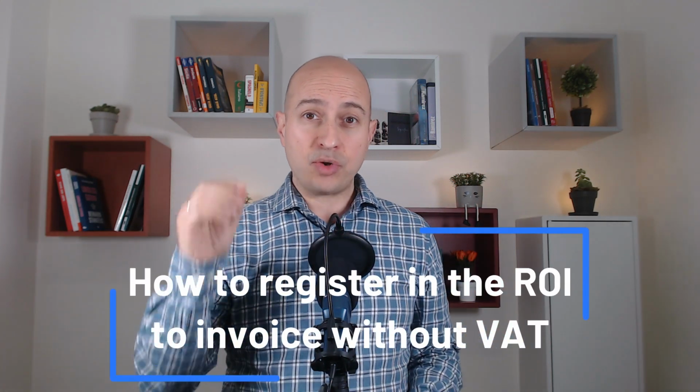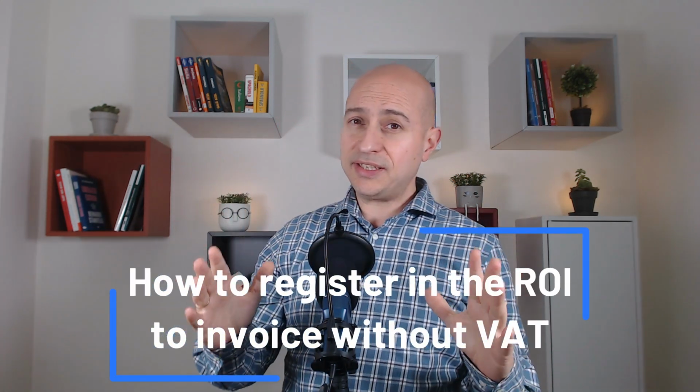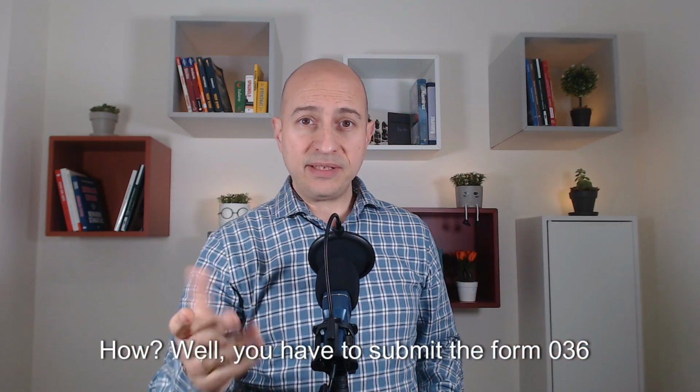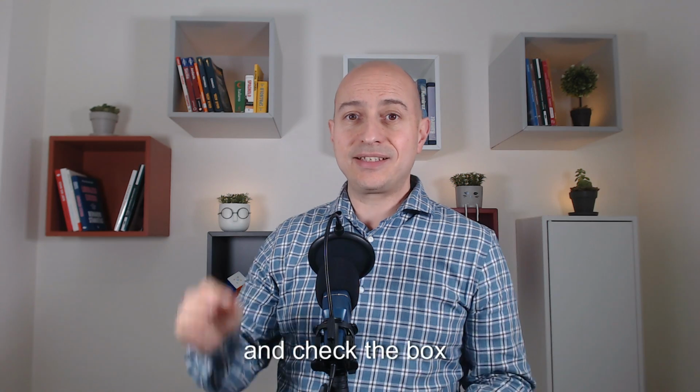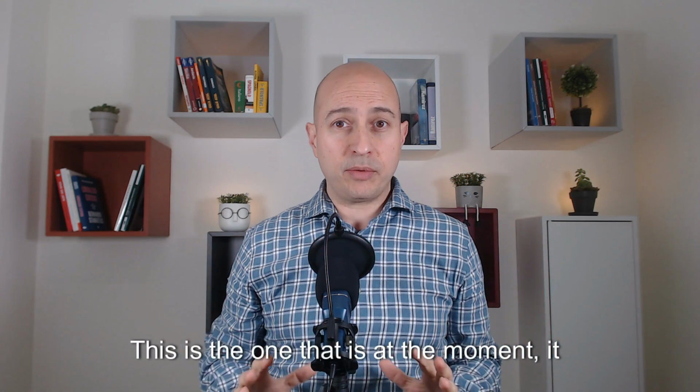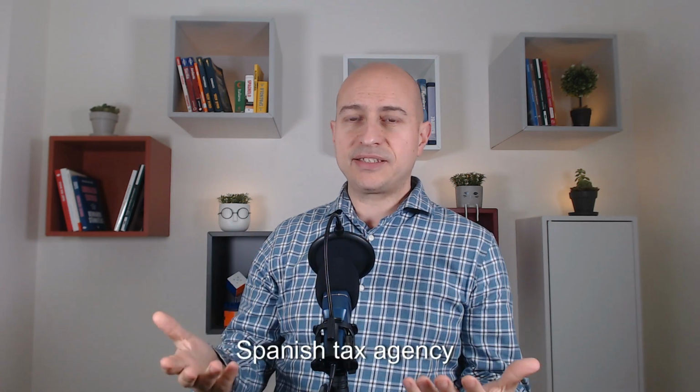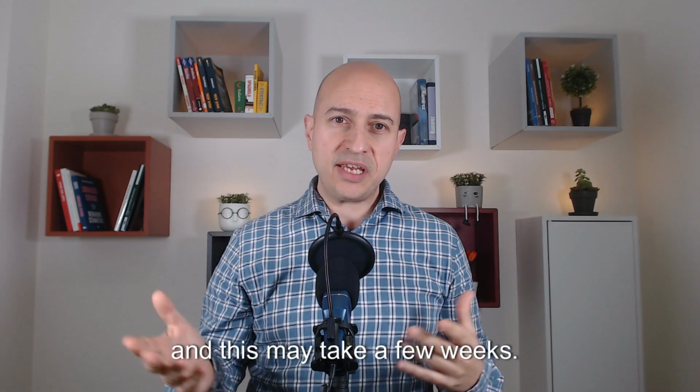If you sell products or services or you are buying them from EU businesses, you need to be registered in the ROI. How? Well, you have to submit the Form 036 and check the box 582. This is the one that is valid at the moment. It can change in the future. You have to wait for the approval of the Spanish tax agency, and this may take a few weeks.